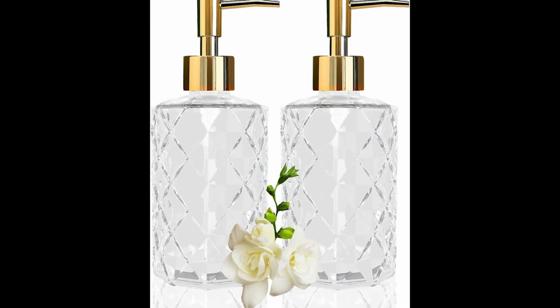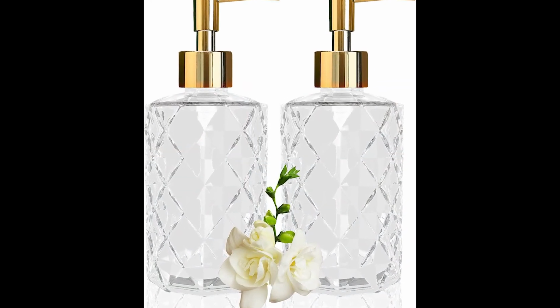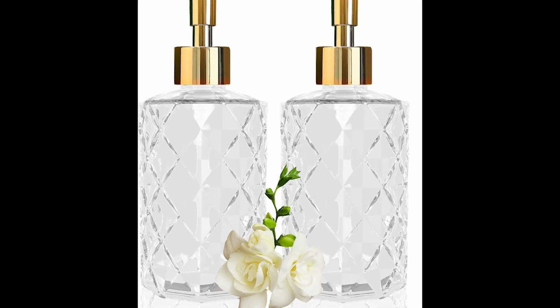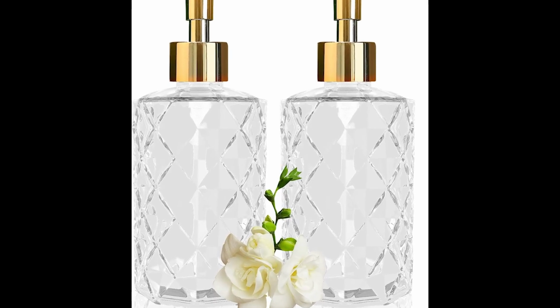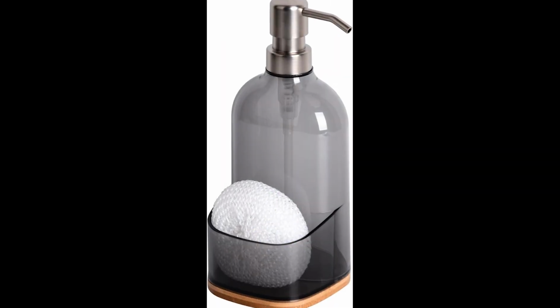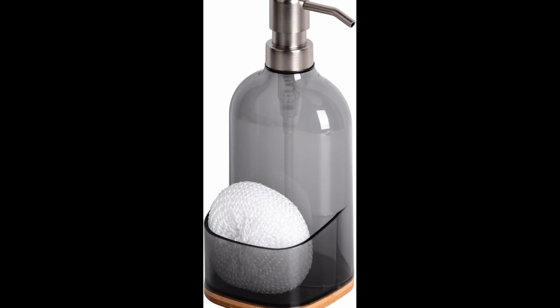The base diameter reflects stability calculations. The bottle must resist tipping when pressed from above. Each pump action applies downward and slightly forward force. The center of mass must remain within the base.